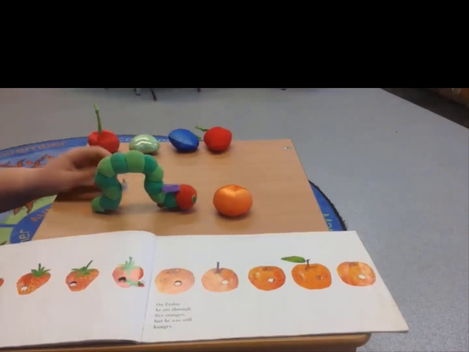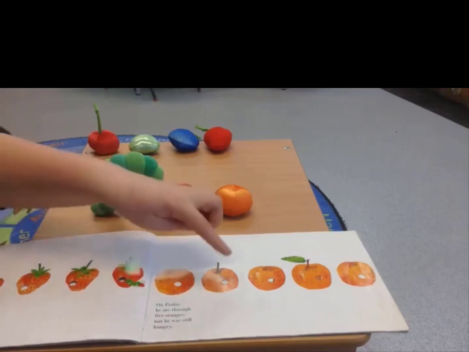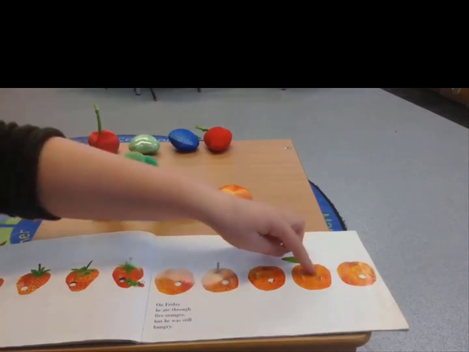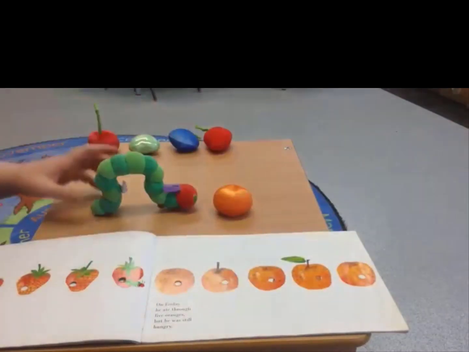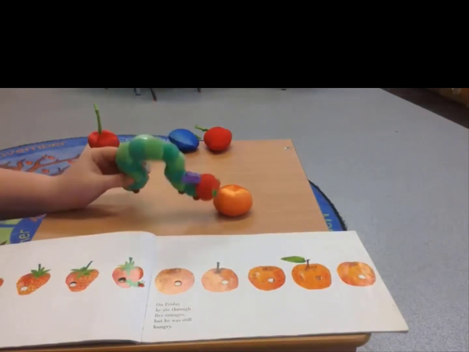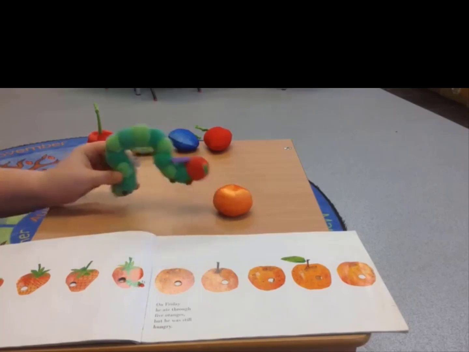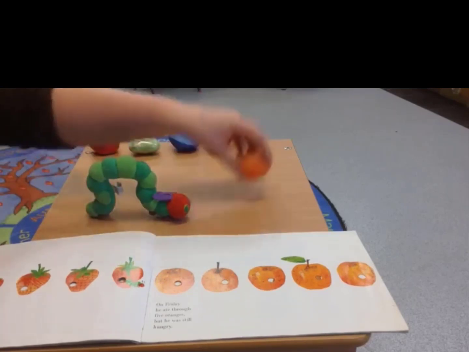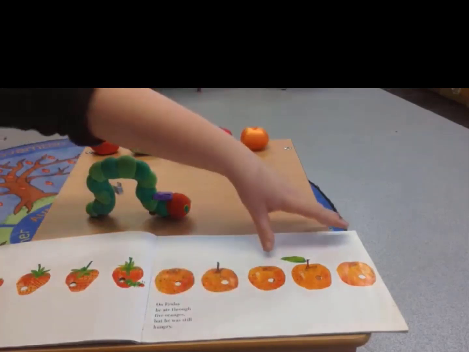On Friday, he ate through 1, 2, 3, 4, 5 oranges. But he was still hungry.